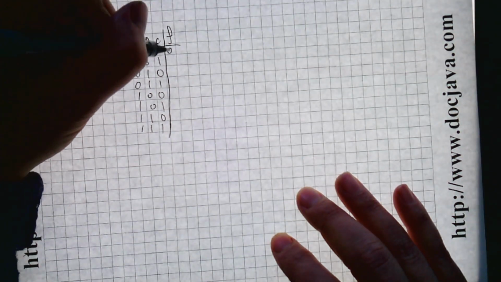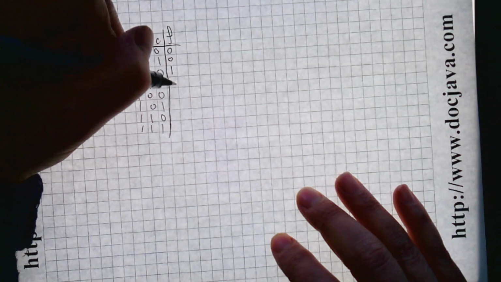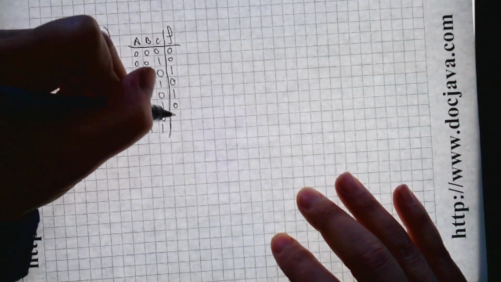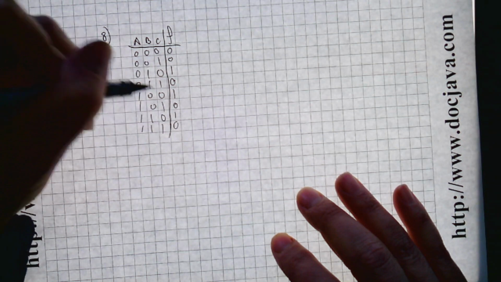Two zeros, 1, 0 and a 1, 0 and a 1, and then a 0.